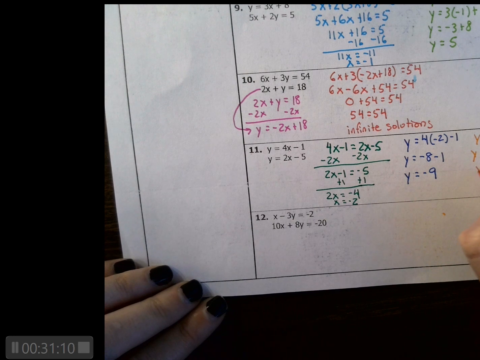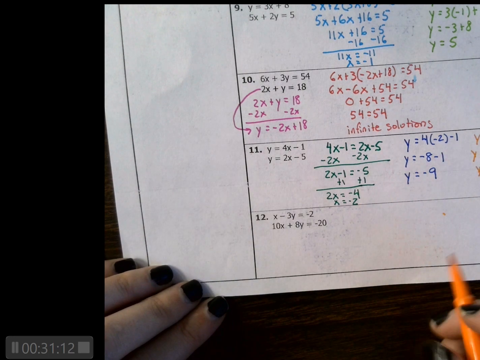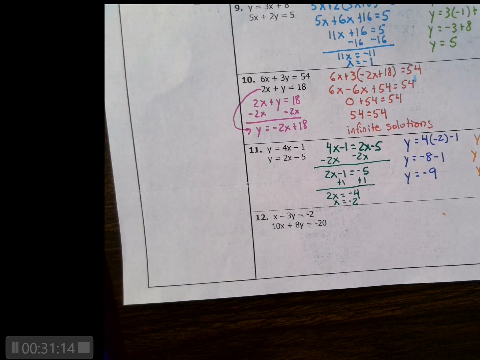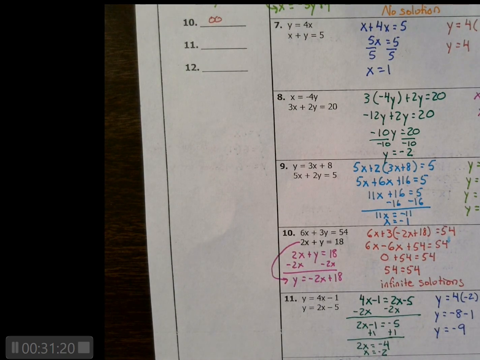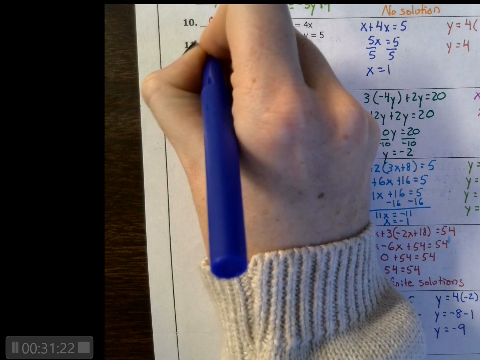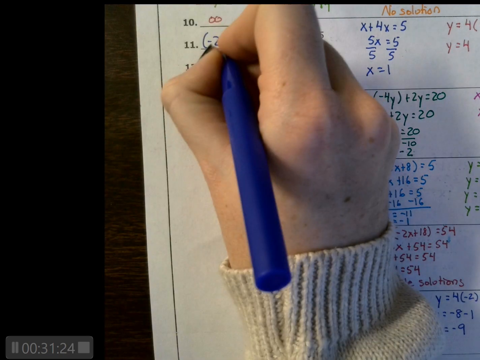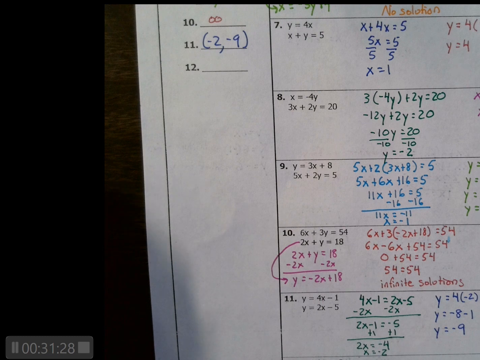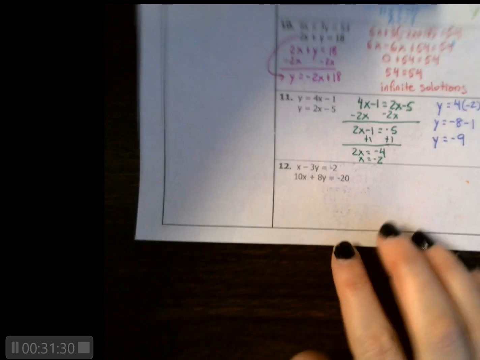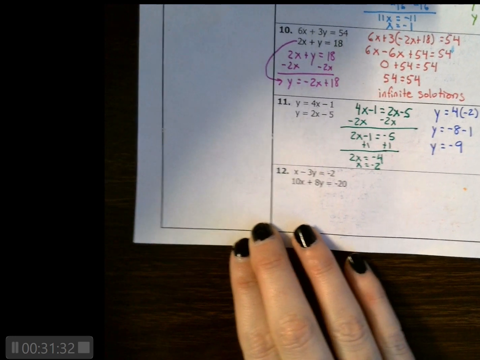Y equals negative 4 minus 5. Y equals negative 9. Therefore, it doesn't matter which one you use. So then going back up here, our answer is negative 2, negative 9. And we are finally on our last problem.